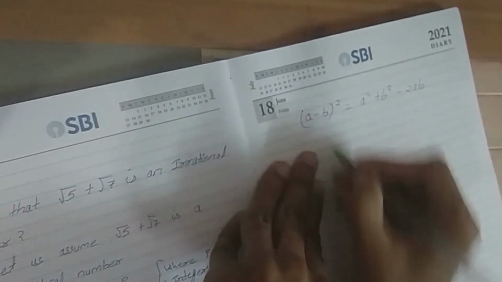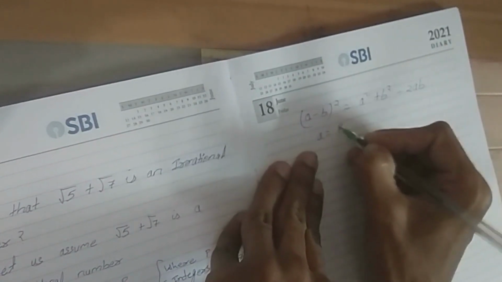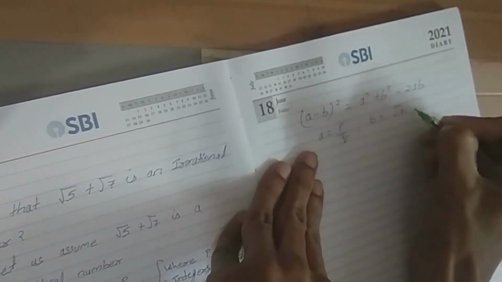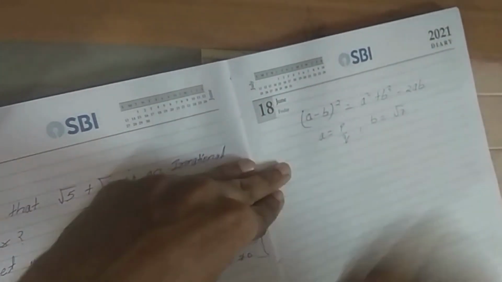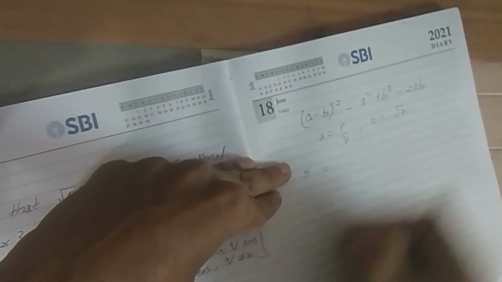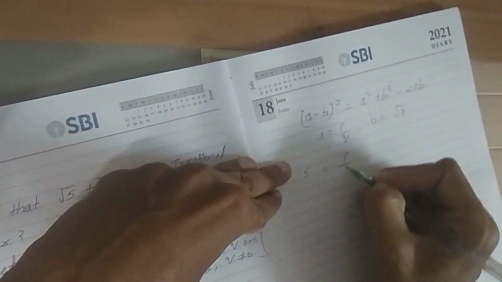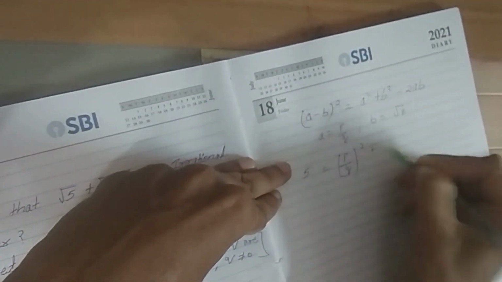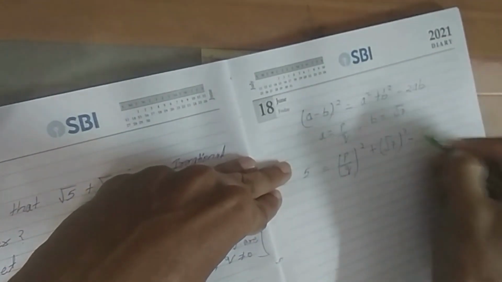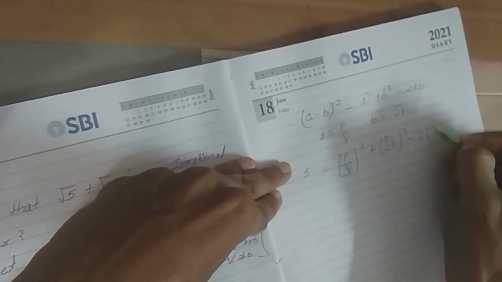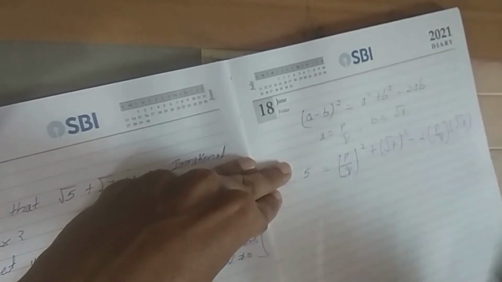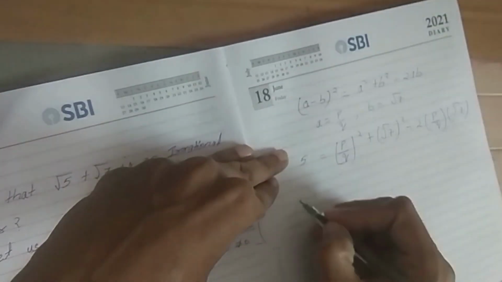Okay, in place of a, which number do we have? p by q. In place of b, which number do we have? Root 7. Got it? Now just write down the same. We have 5 equals, in place of a, p by q whole square, plus, in place of b, root 7 whole square, minus 2, and in place of a we write p by q, in place of b root 7. Got it? Right?